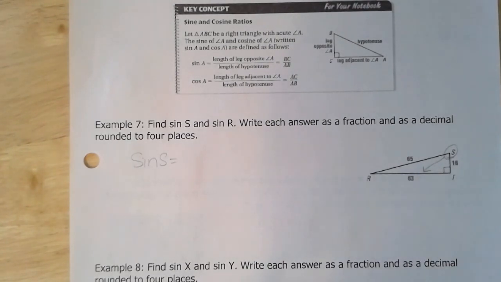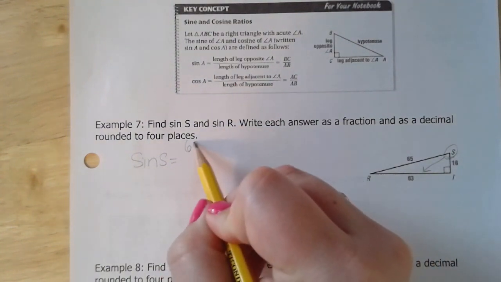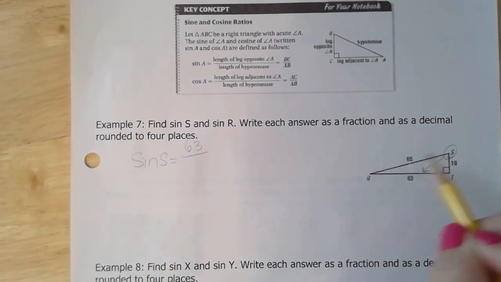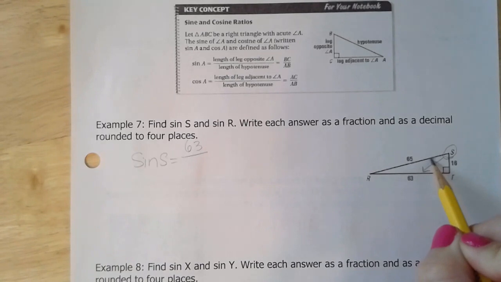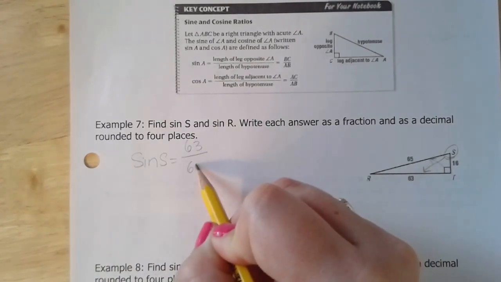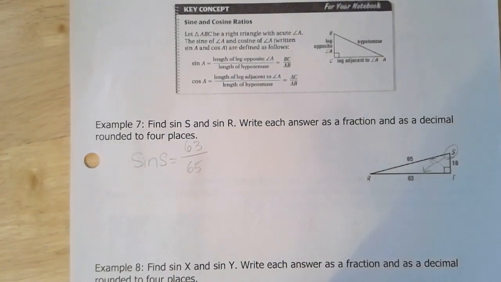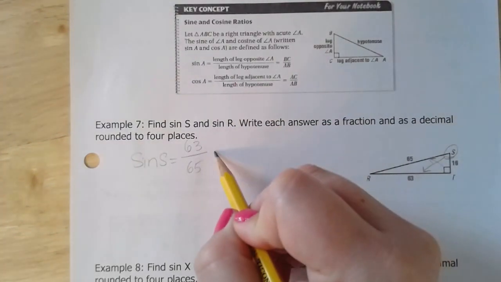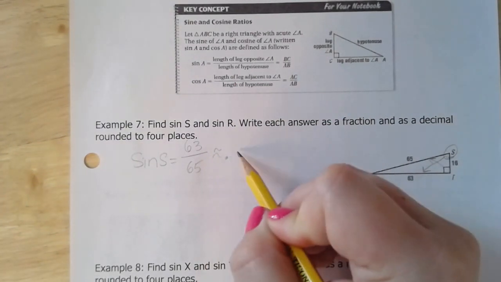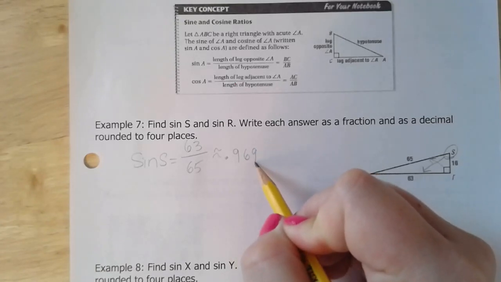Opposite is 63 over my hypotenuse, which is always across from your right angle, is 65. You have to see if you can simplify this, which you can't, so you just plug it into your calculator and get your decimal. 63 divided by 65 is approximately 0.9692.